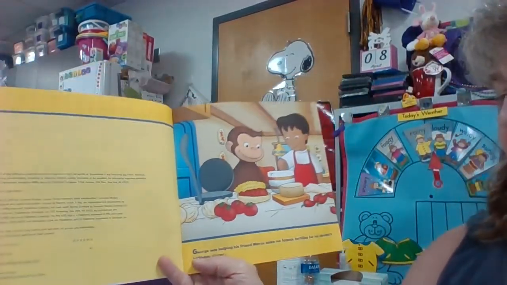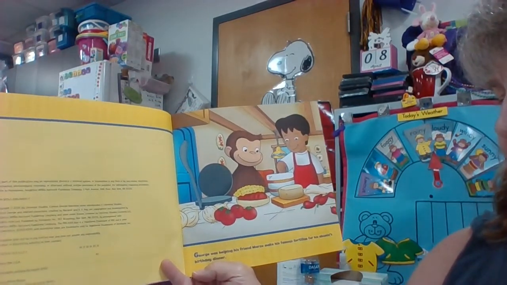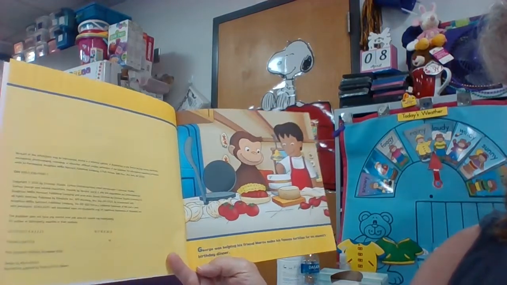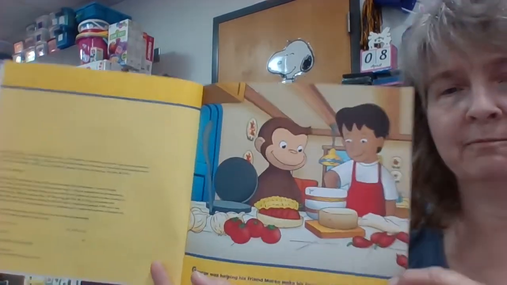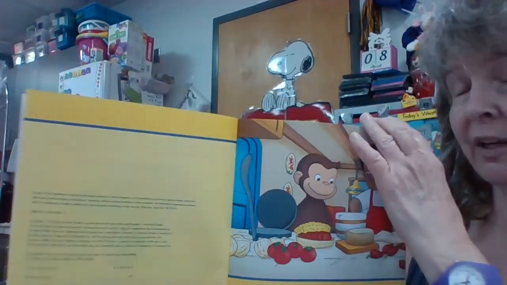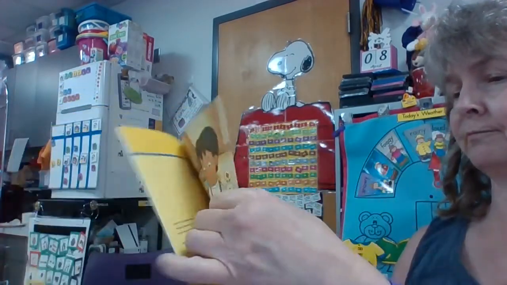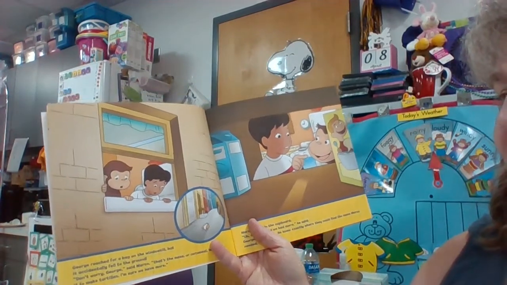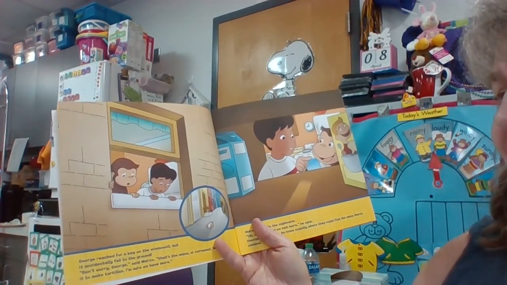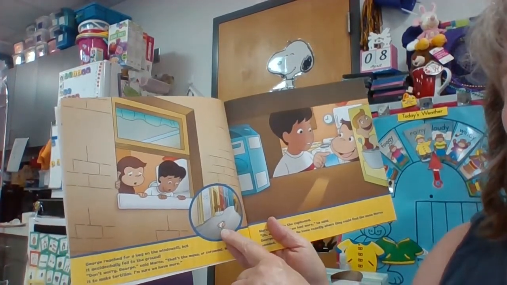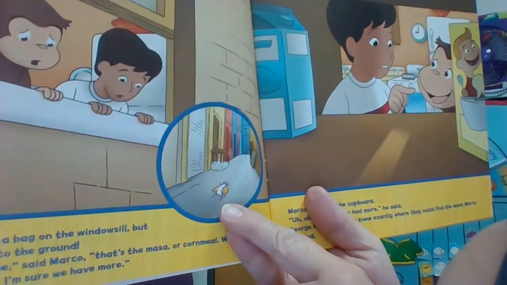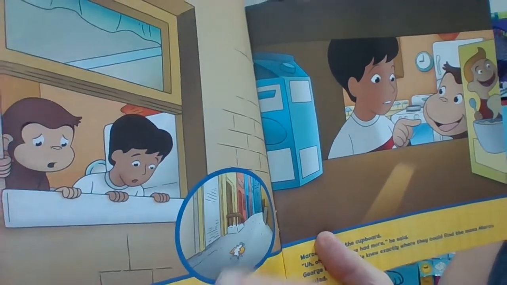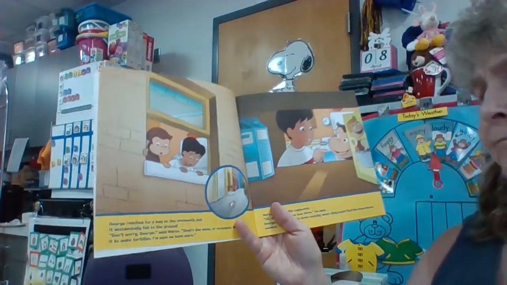George was helping his friend Marco make his famous tortillas for his abuela's birthday dinner. Abuela is another word for grandmother. George reached for a bag on the windowsill, but it accidentally fell to the ground. So the bag was right here, but it fell all the way down and it split open.